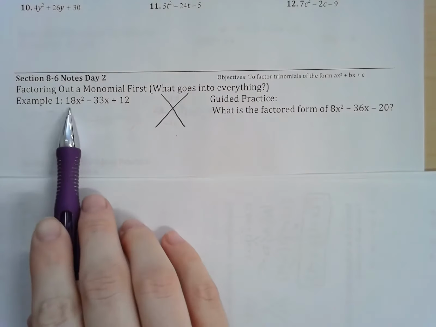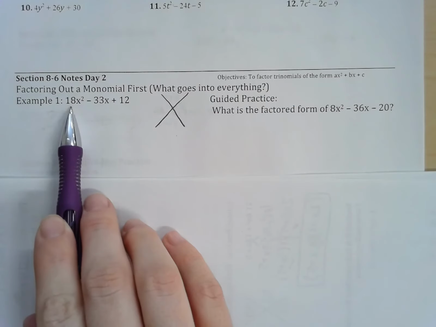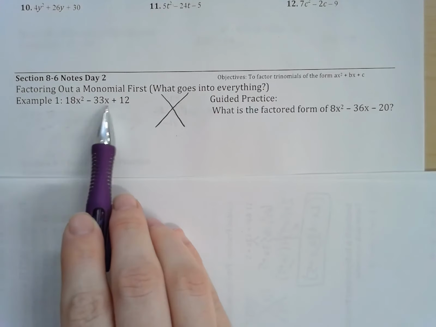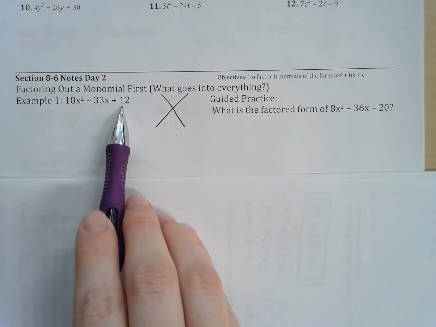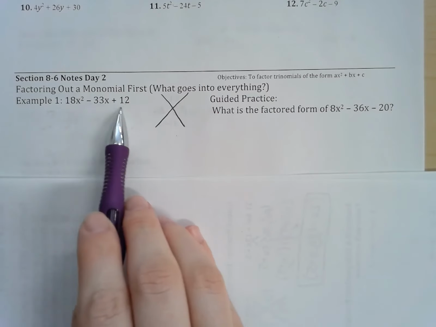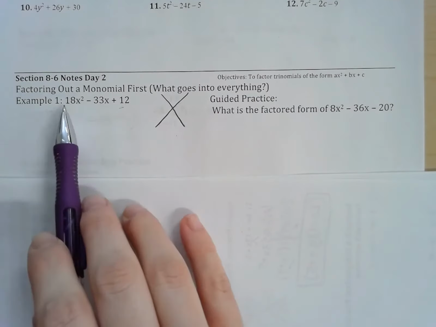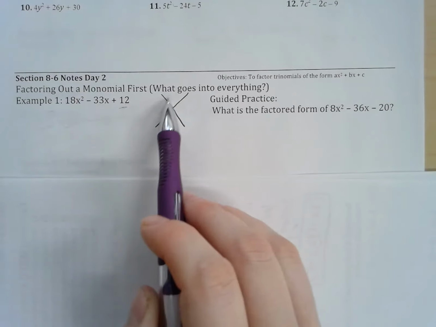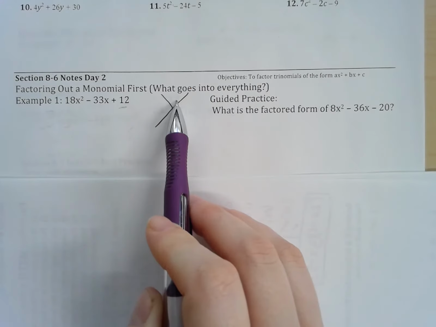This is section 8.6, day 2 notes. Today we're still going to be talking about factoring monomials or terms that have a number in front of the x squared. So for example, I have 18x to the second minus 33x plus 12. And if you notice, these numbers are quite large, especially since I still have to multiply the first number times the last number to get the top part of the x, just like we did yesterday.